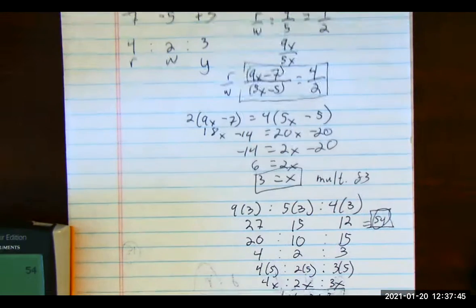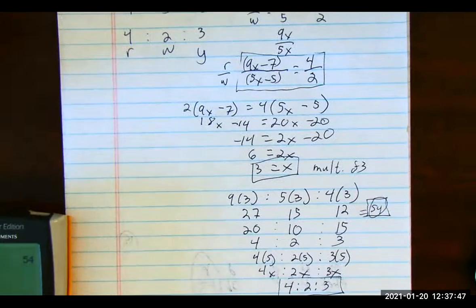And this is number 31. I'll share the screen again if you don't already have 31.